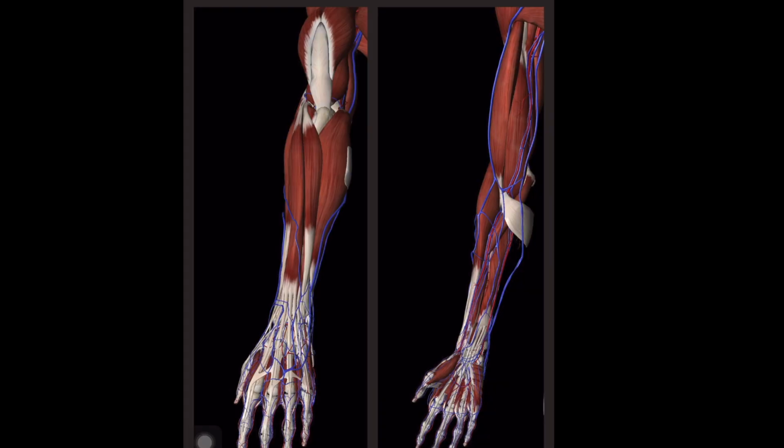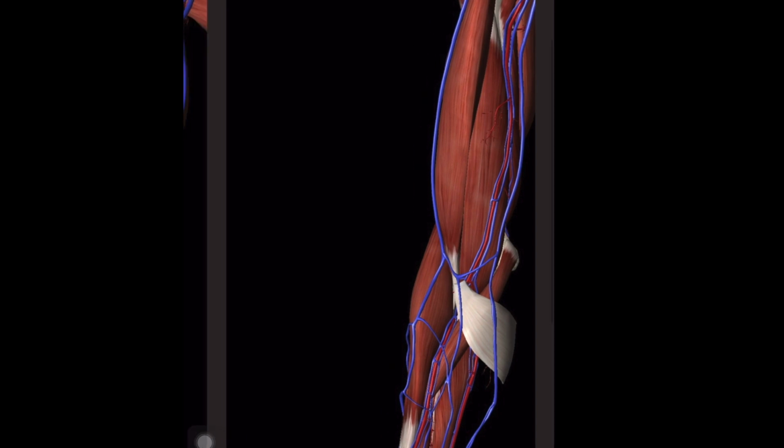For USG guided IV cannulation, we have to put our probe on the medial aspect of the arm. Here you have to locate the brachial artery. Around the brachial artery you can see the brachial vein or the basilic vein. Then you have to continue to follow the brachial artery till the cubital fossa, and at the level of the cubital fossa you can see the brachial vein, medial cubital vein and basilic vein, and you can choose one of them for the IV cannulation.